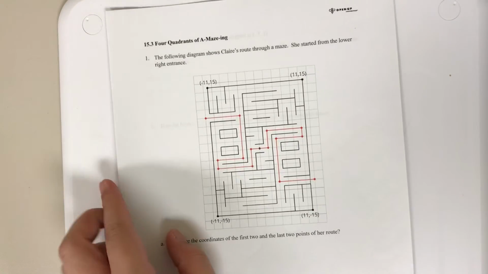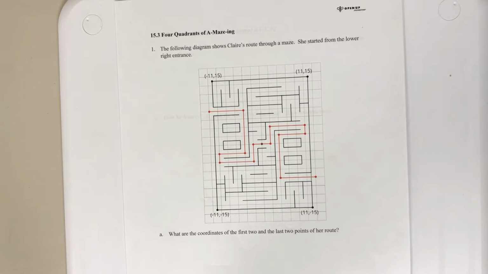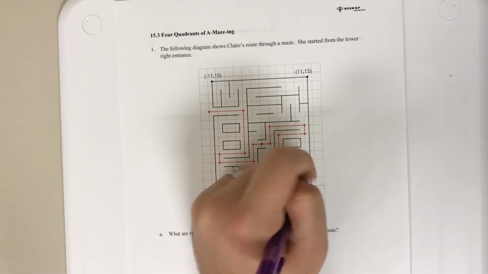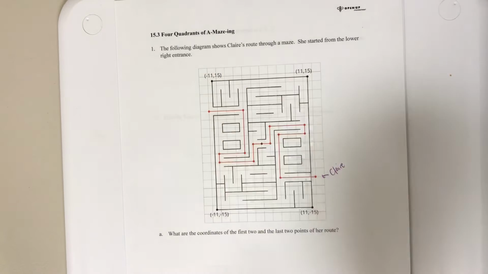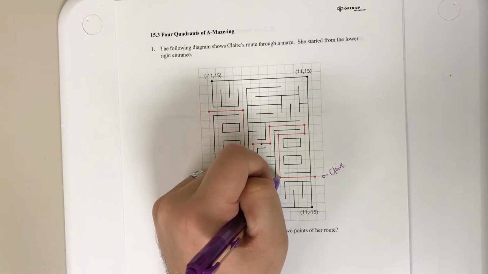And then we have our last activity today, which is 4 quadrants of a mazing, which looks like the maze that we did not too long ago. So it says, the following diagram shows Claire's route through a maze. She started from the lower right entrance. So Claire is starting over here, right? She's starting right there in the maze. And then it says, what are the coordinates of the first 2 and last 2 points of her route? So I want to know the location of this point and this point.